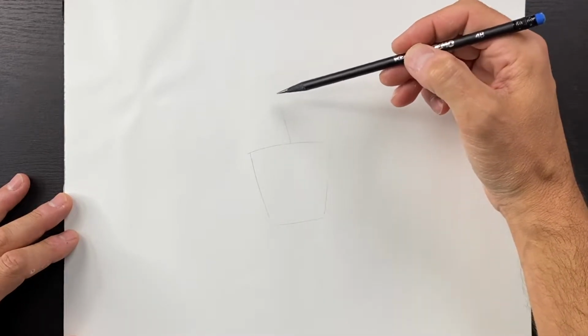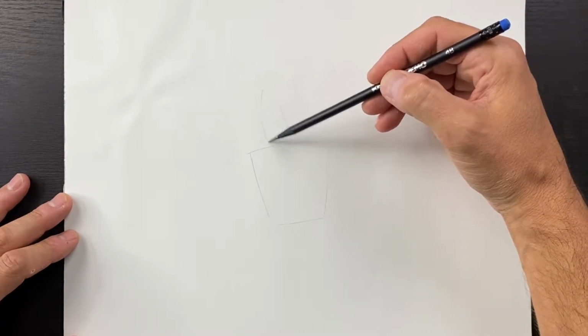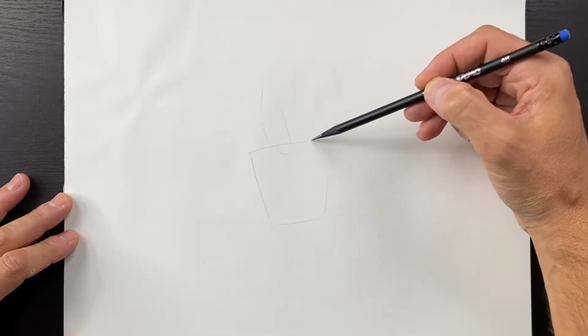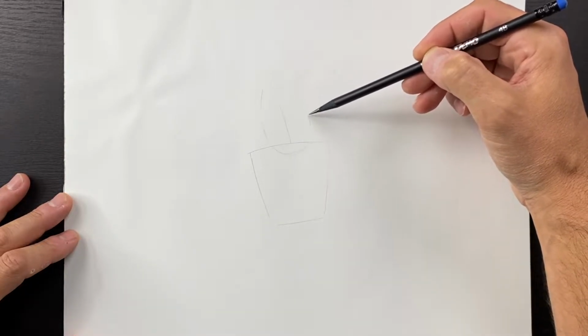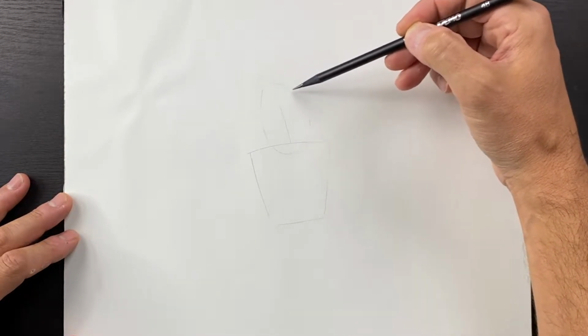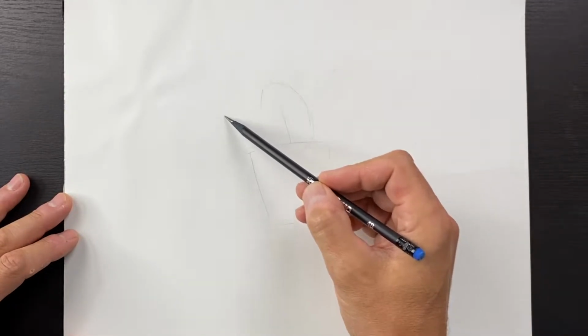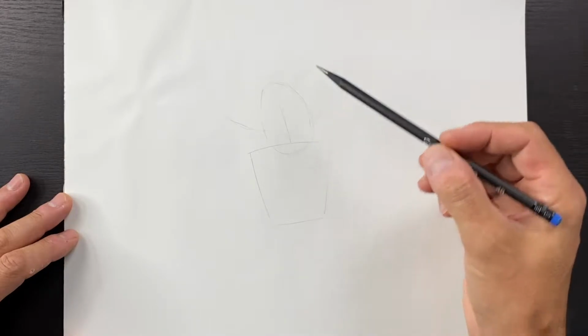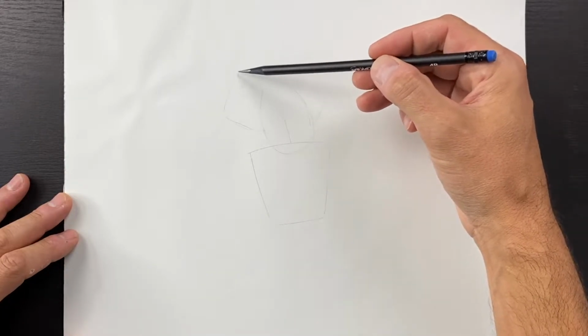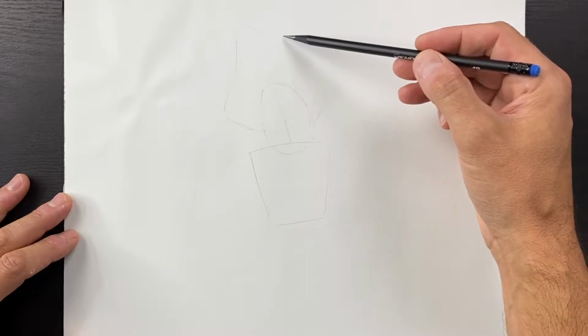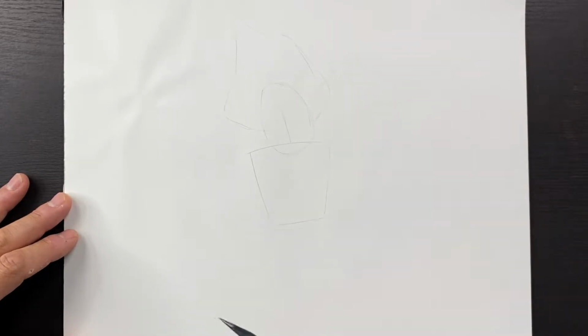And this will be kind of like this egg shape like that. It's almost like a teardrop. It's a little bit rounder at the top. Then he's gonna have some hair that kind of comes out. And it's like on fire. This comes down like that.